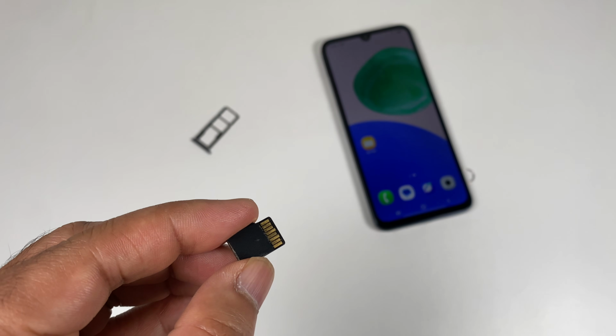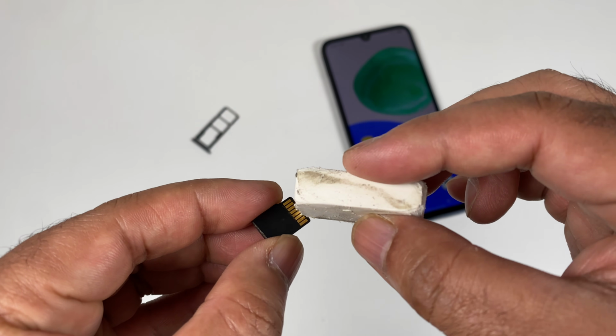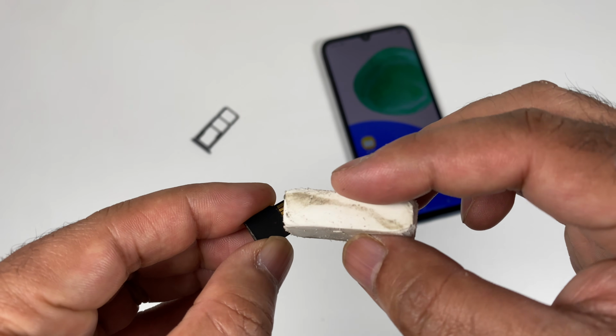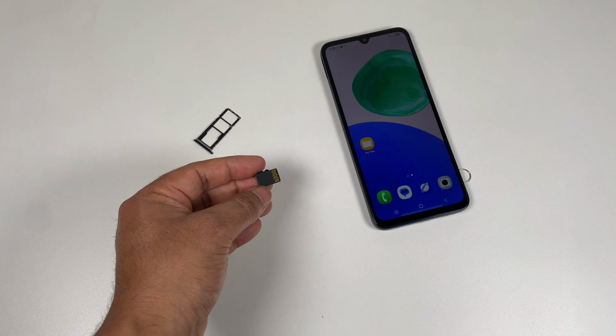The next method you can try is clean the SD card and restart your phone. So first remove the SD card and clean it using a soft eraser. Don't press too hard. Then insert the SD card back into your phone and restart your device. So these are the few methods you can try.